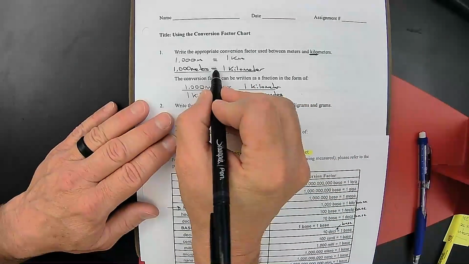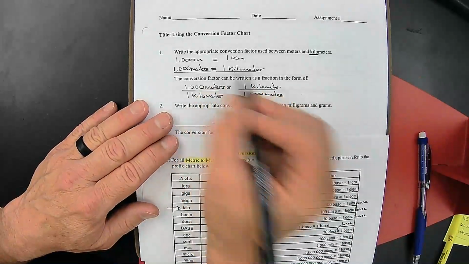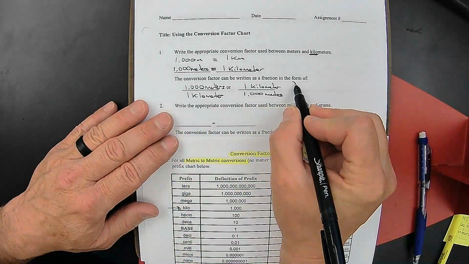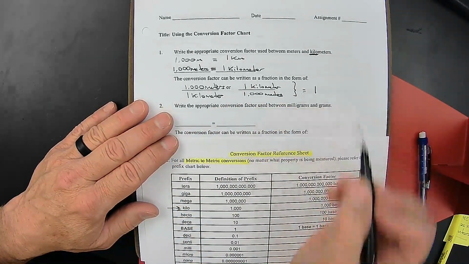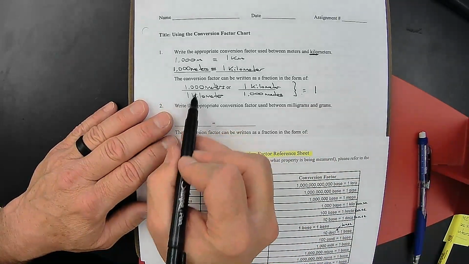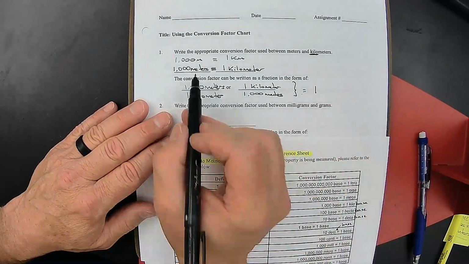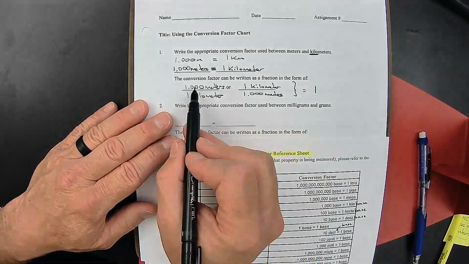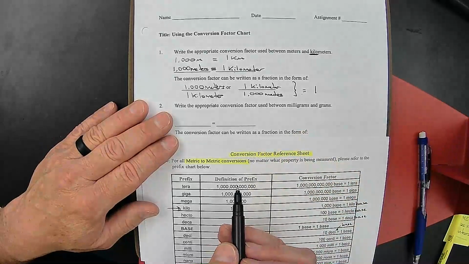Because these two conversion factors are equal to each other, when we divide them, it really equals 1. I know that 1,000 divided by 1 is not 1, but 1,000 meters is the same thing as 1 kilometer, so when you divide them, you get 1.